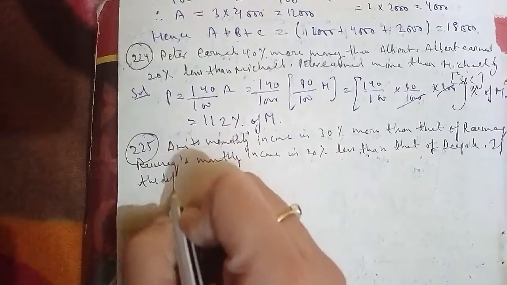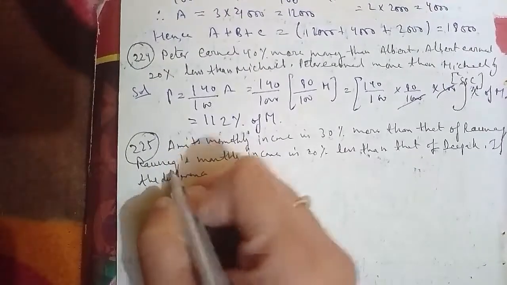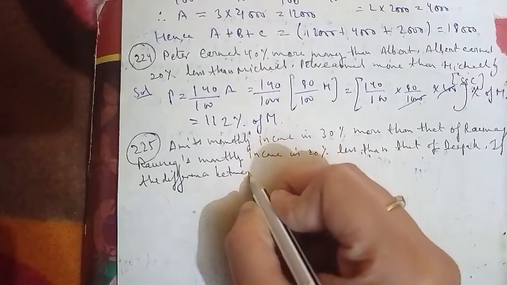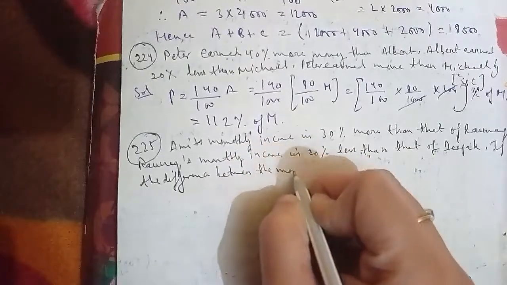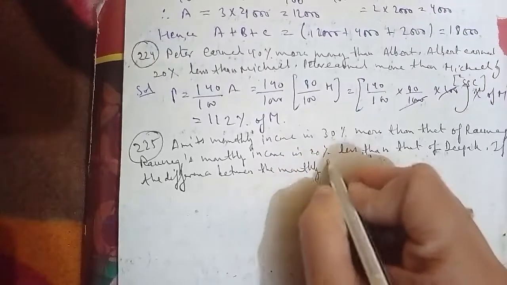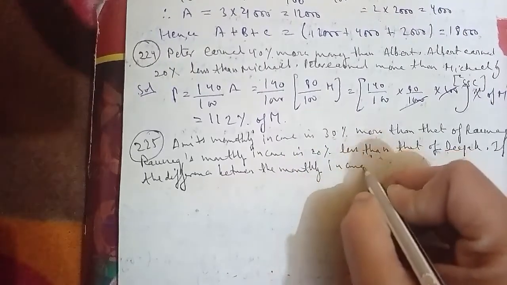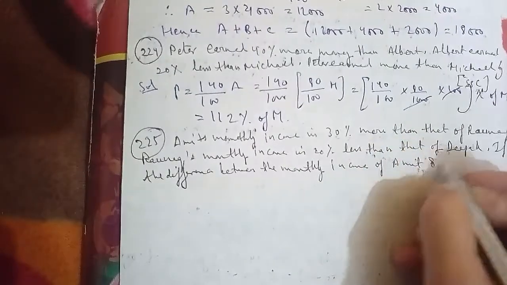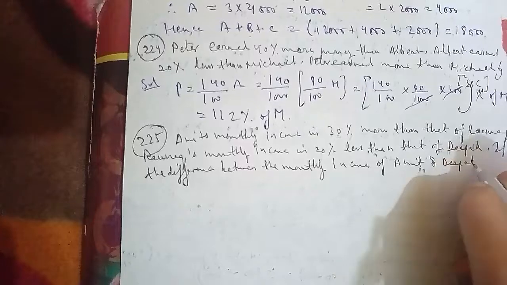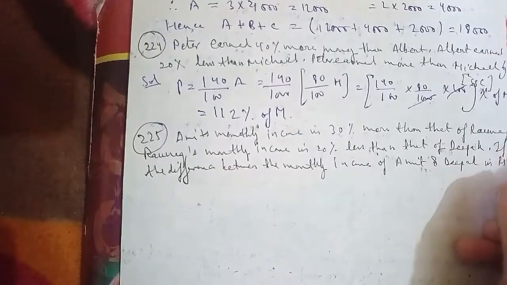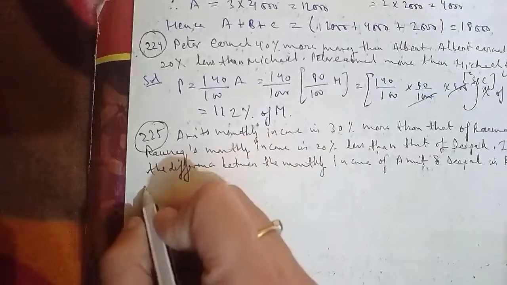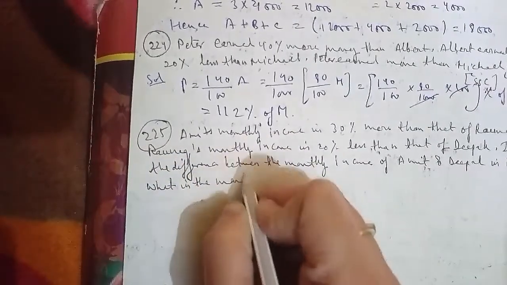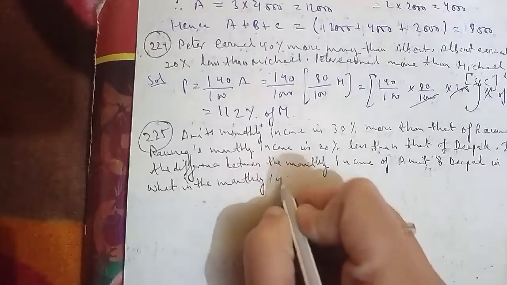If the difference between the monthly income of Amit and Deepak is rupees 800, what is the monthly income of Ronak?